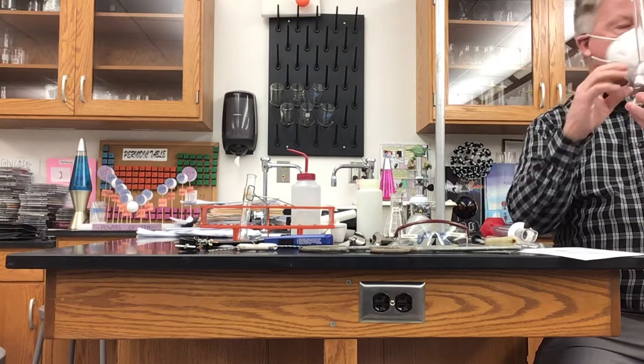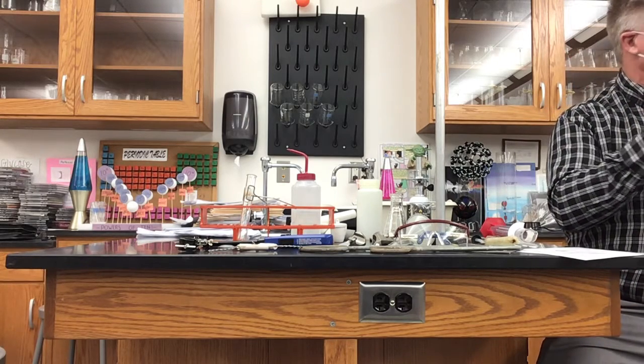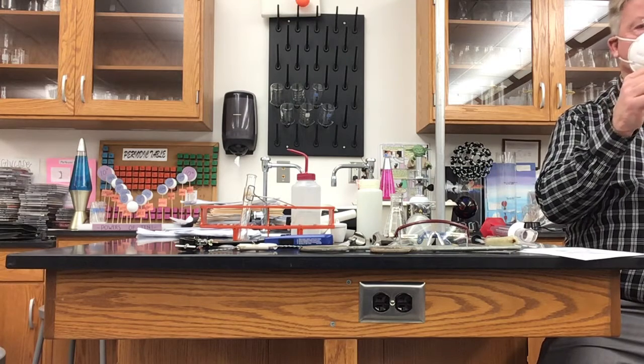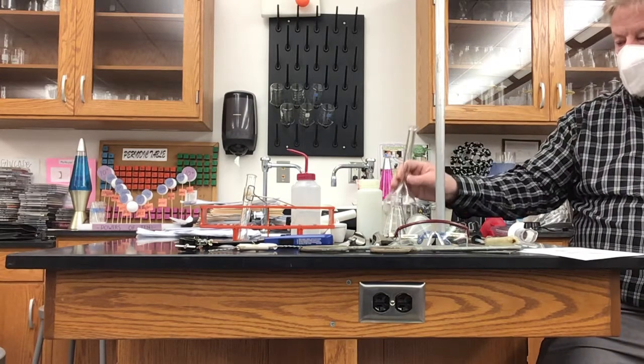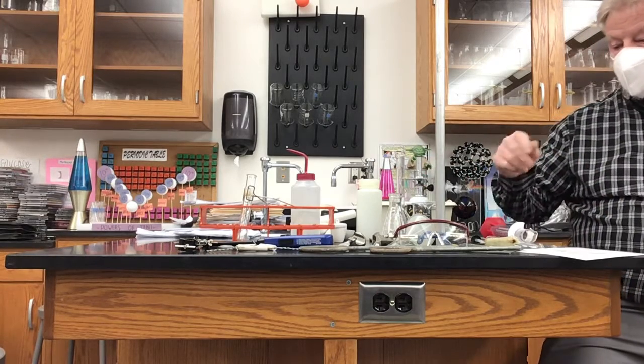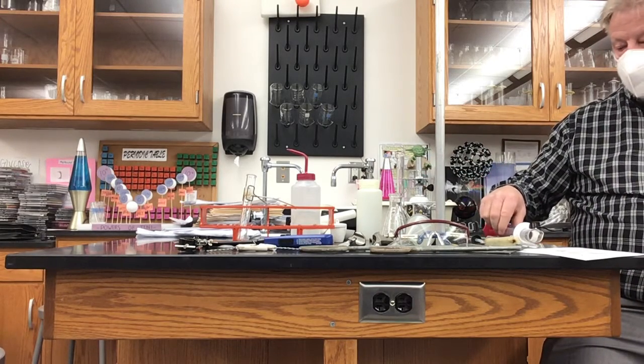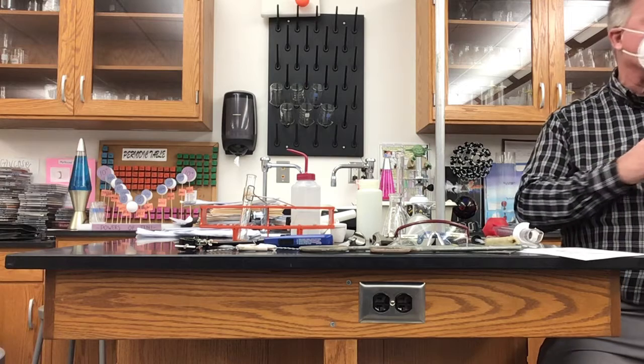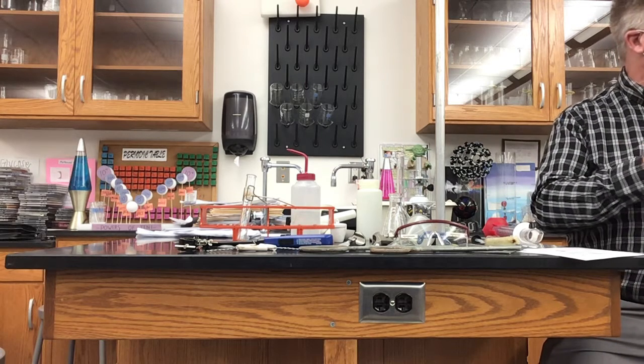Later, when we do a chapter on solutions, I'll bring this out again and show you how to make a solution here. This is called a volumetric flask. Then there's an Erlenmeyer flask, and there is a beaker. Those are 3 things so far. Let's keep moving on. All right, now, let's say I want to measure something a little bit more accurately, okay?